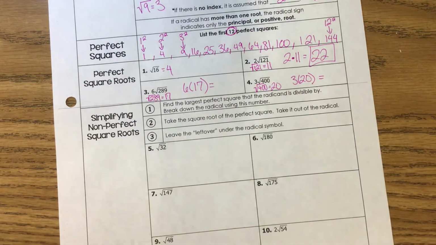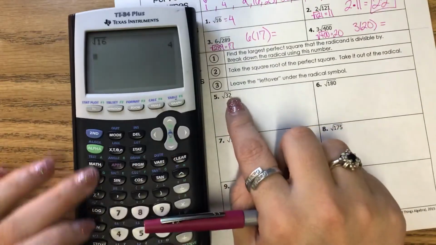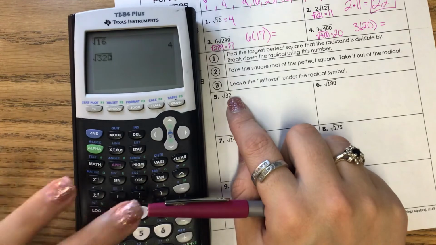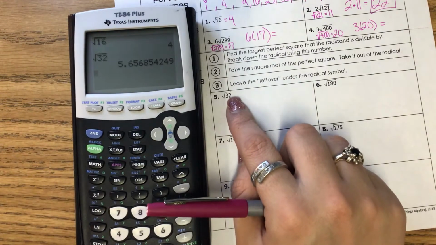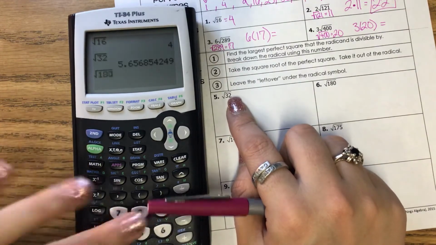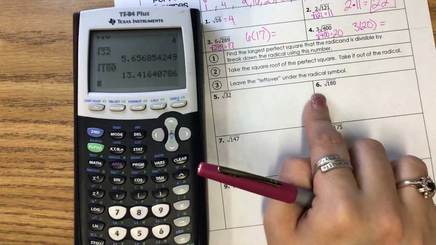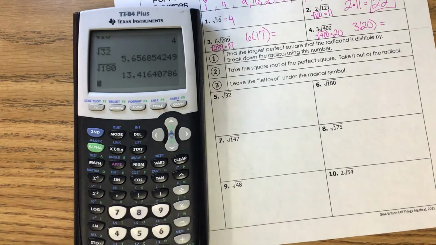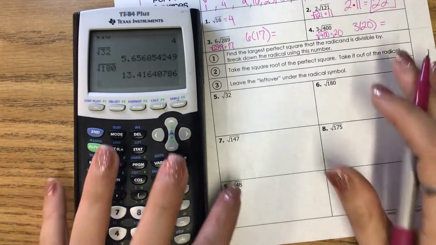It's huge that when we are working with radicals I'm taking the time typing in my calculator, because if they come out perfectly, my life is much easier. But then I have something like the square root of 32. And I get these long, ugly decimals. The square root of 180. I get these long, ugly decimals. So we're going to talk about how we can break it down to make our lives a little bit easier.